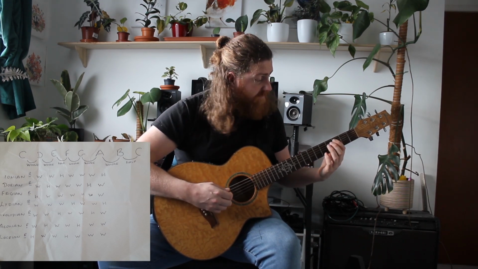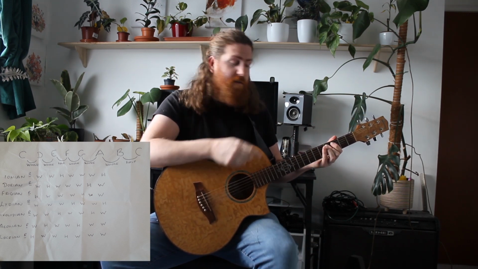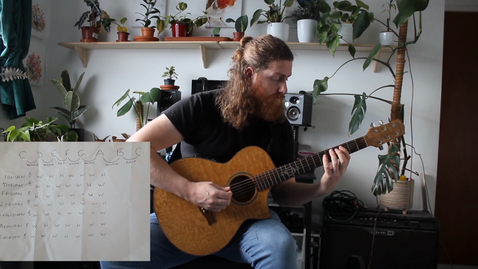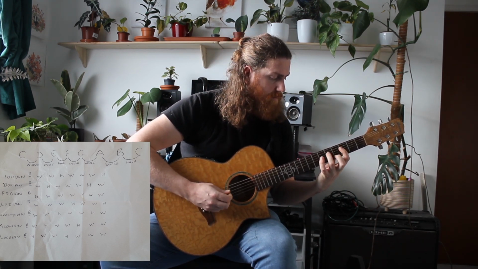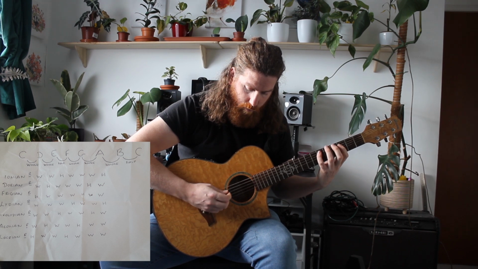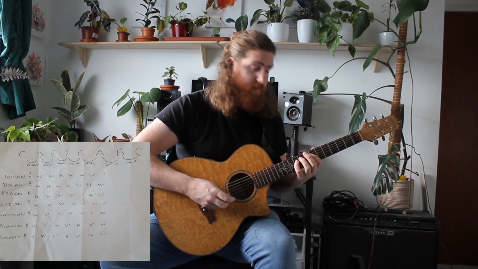C Phrygian, half step. So we've already got a different note, which isn't in the C major scale. We've changed to C Phrygian, and we've got a D flat or C sharp. So that would be a half step, a whole step, half step, whole step, and a whole step.